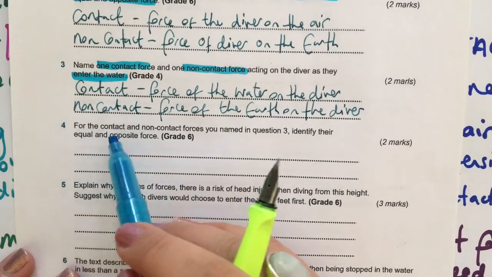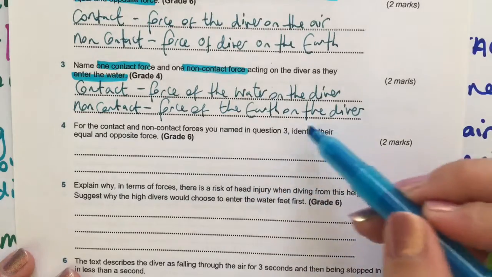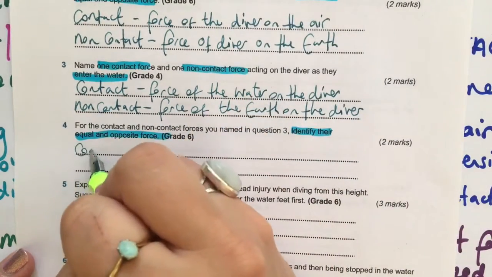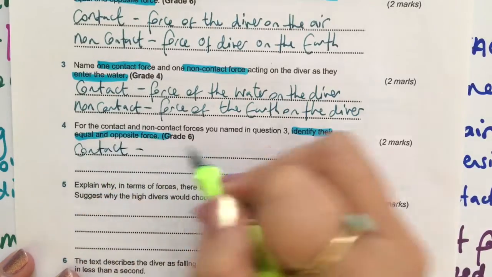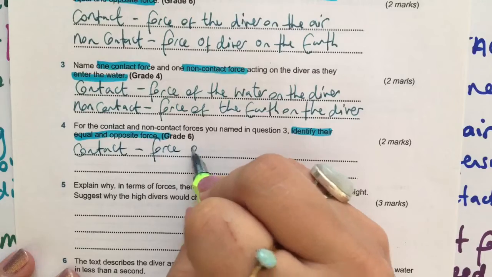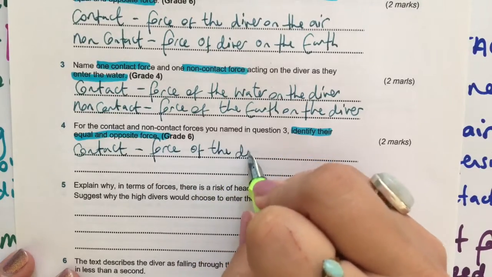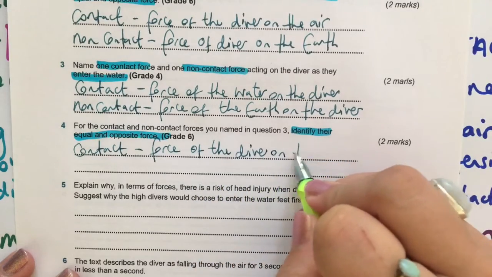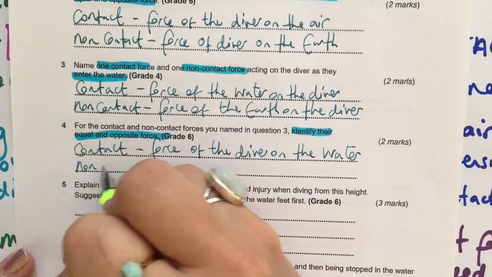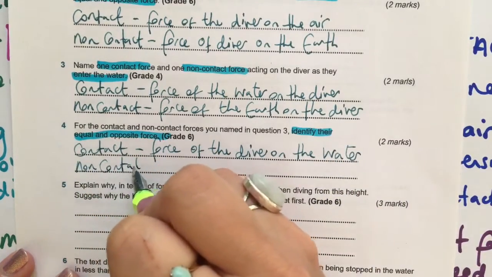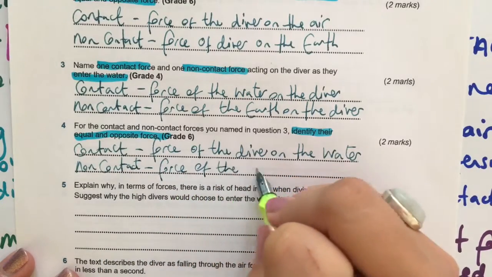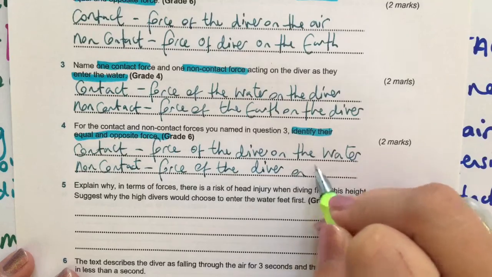And then again, for the contact and non-contact forces you named in question 3, identify their equal and opposite force. So very similar to how we've done it before. Instead of the force of the water on the diver, we will now have the force of the diver on the water. And for the non-contact, it would be the force of the diver on the earth.